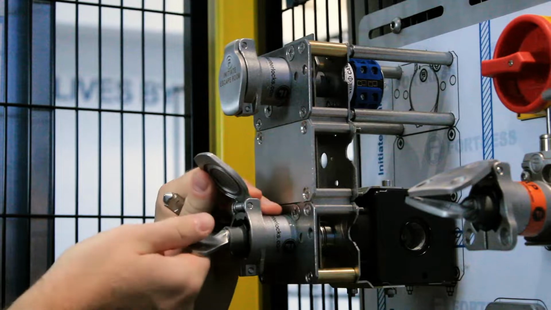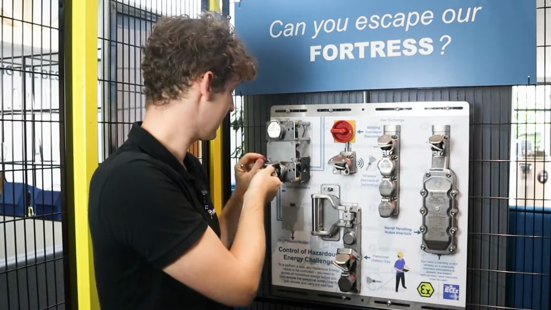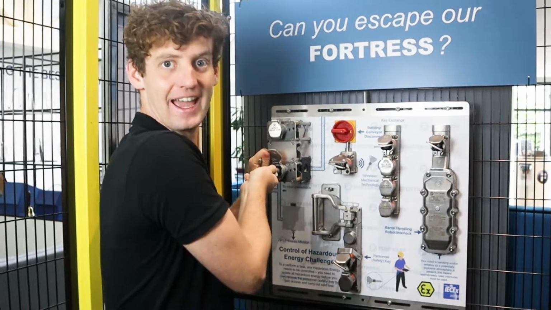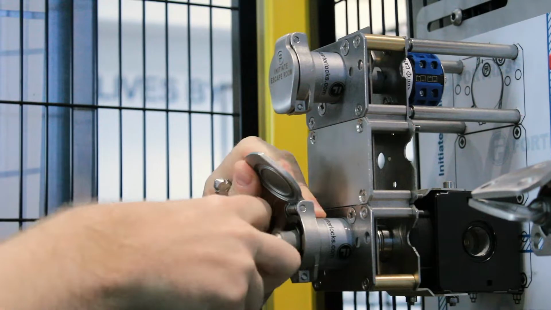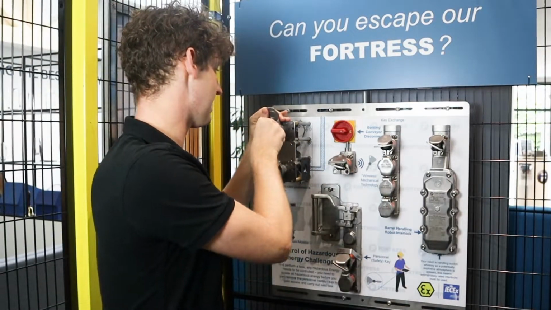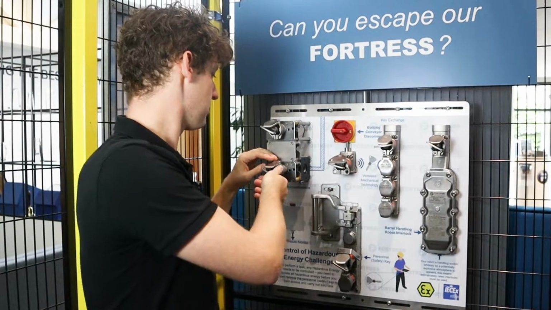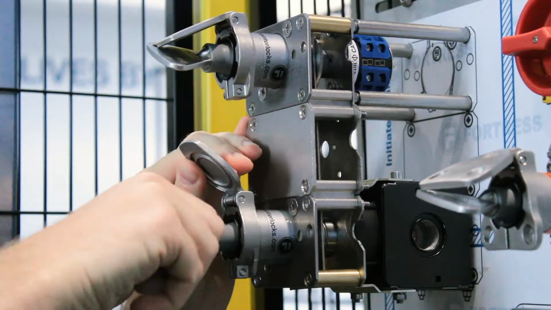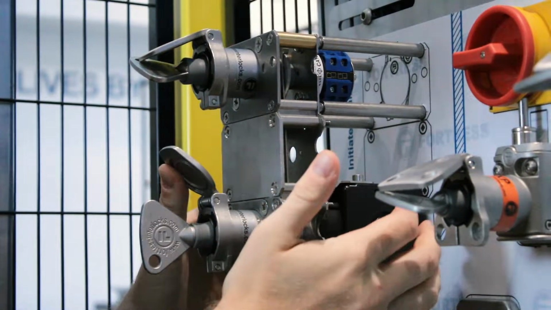Trapped key is all about having keys that are used to turn switches or control pneumatics, but while they're in place, I cannot remove them. So this key I can't take out and I can't turn. That's impossible to do right now. So here, firstly, I use my key to initiate the escape room, and that allows me to control my pneumatics. So now I can turn this key, and in doing so, block off the pneumatics that go through this block at the back here.